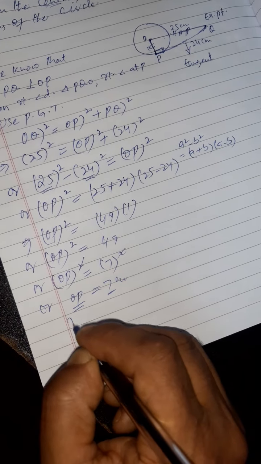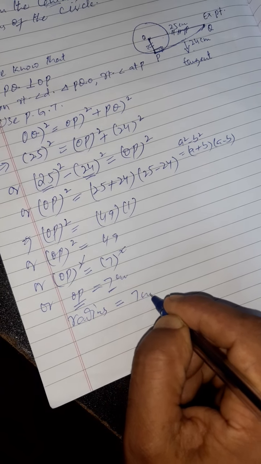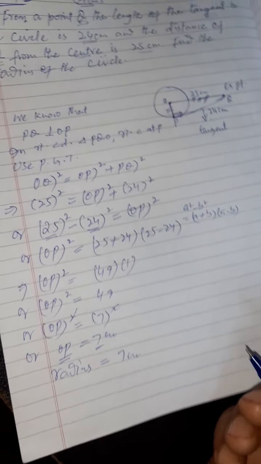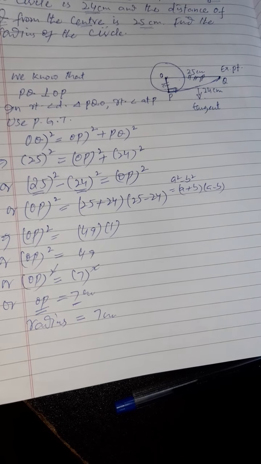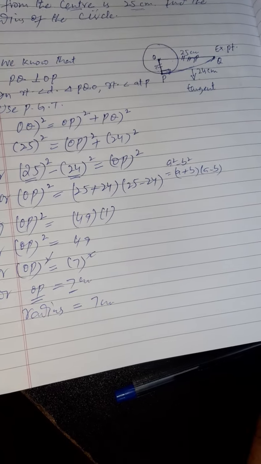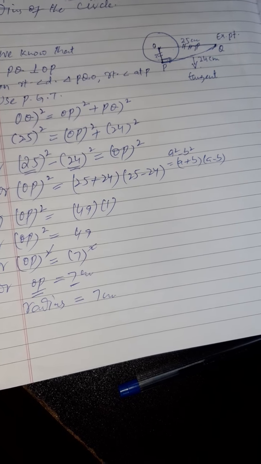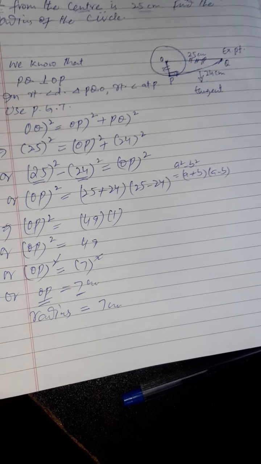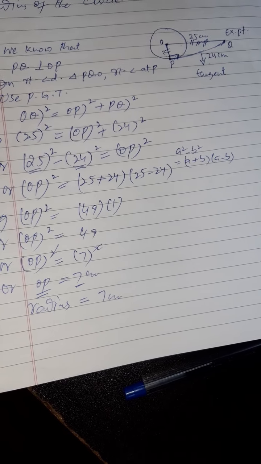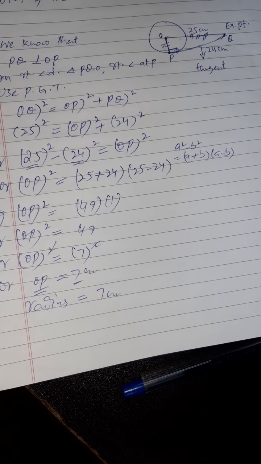What is OP, dear students? OP is the radius. So radius is equal to 7 centimeter. In this manner, dear students, we come to the conclusion that when two sides of a right angle triangle are given, one is the hypotenuse and the second is the base, the third side, that is the radius, I calculated here with the help of the Pythagorean theorem.